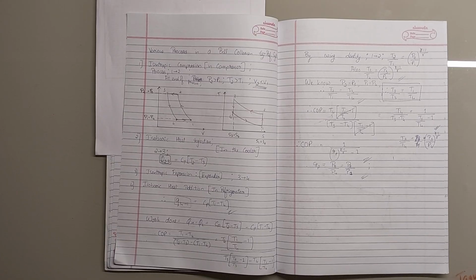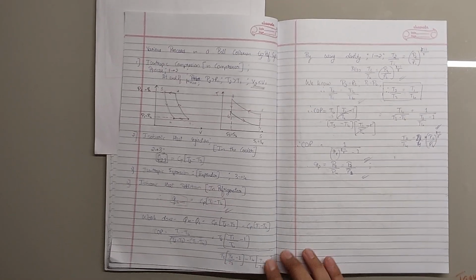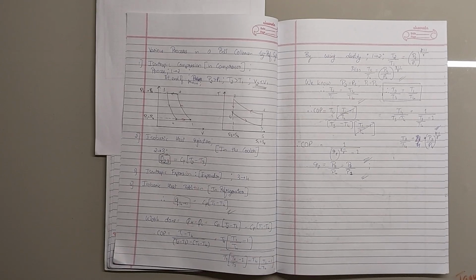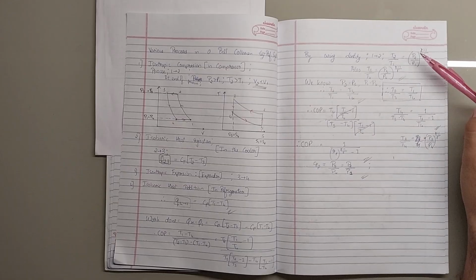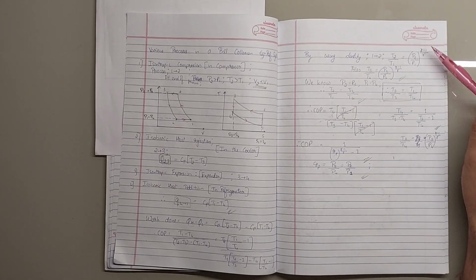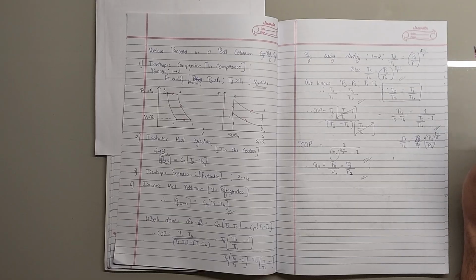Now taking T4 common in the numerator and T3 common here and again T4 common here, we get the following expression. Now in an isentropic process we have the identity that T2 by T1 equals P2 by P1 whole power gamma minus 1 by gamma.